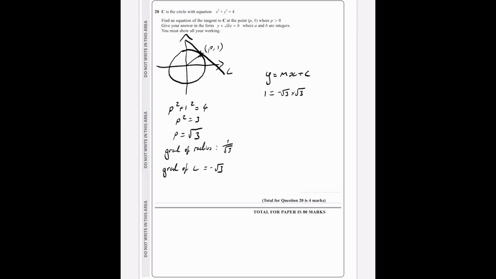Y equals mx plus c. I'm going to use that to find the equation of the line. We know it passes through root 3, 1, so I'm going to substitute y to be 1 and x to be root 3. Solve the equation to find c. We know that c is 4. And so the equation is y equals negative root 3x plus 4. Rearrange it, y plus root 3x equals 4, and we are done.